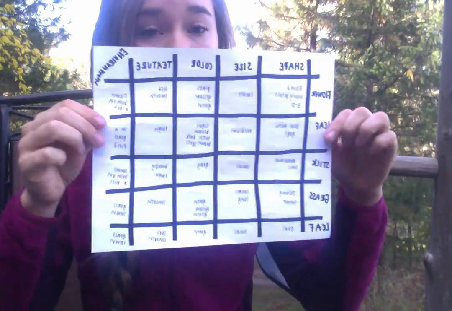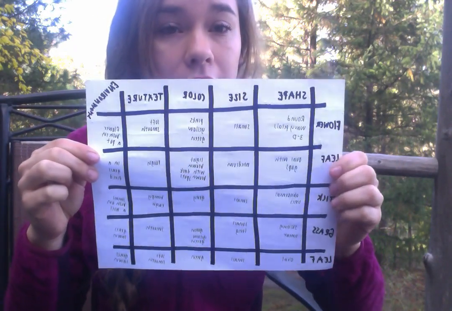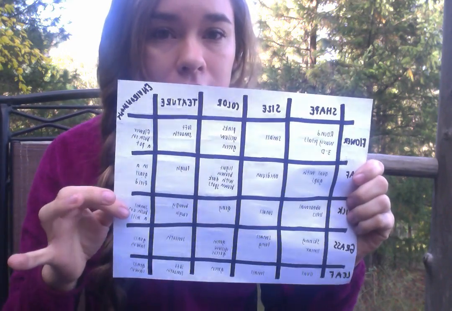So the first step in beginning this lesson is to create a chart. This will help organize all of our information and allow us to see the similarities and differences between the objects that we've collected. You will need 5 rows for each of the 5 objects that you collect and 5 columns to make note of the characteristics. So this is what the finished chart will look like. As you can see, I've already filled it in, but you will be doing that shortly.